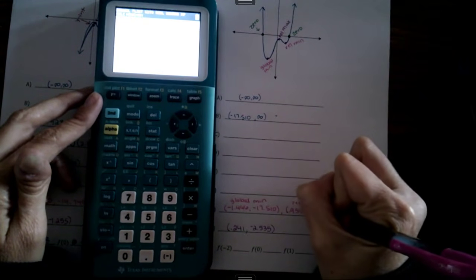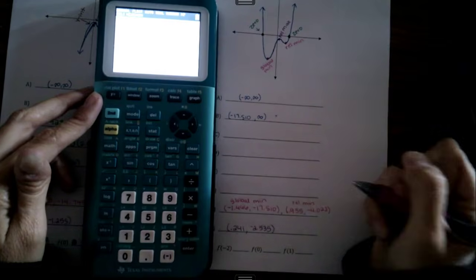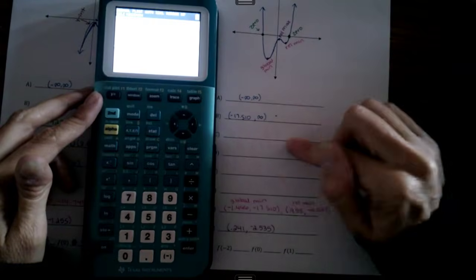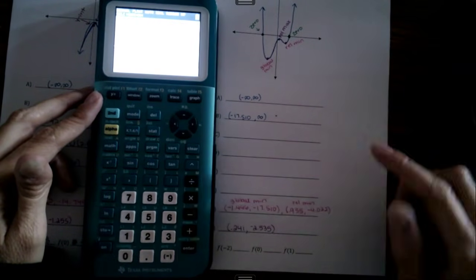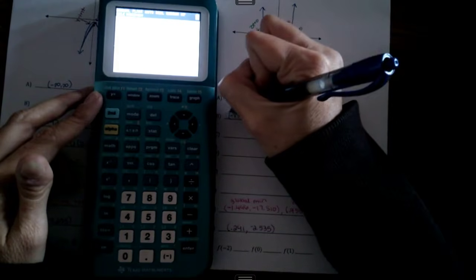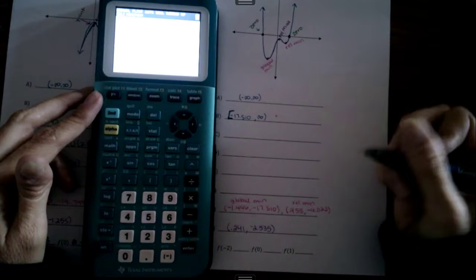And this one is just a relative minimum. All right, so that will help us with our intervals that we're looking for here. Oh, sorry, the range here should be a square bracket up to infinity because it does hit that minimum point.